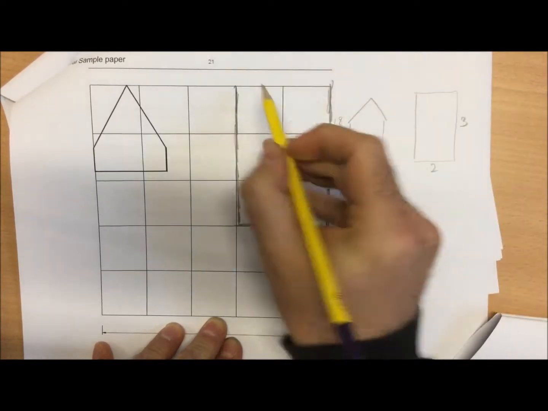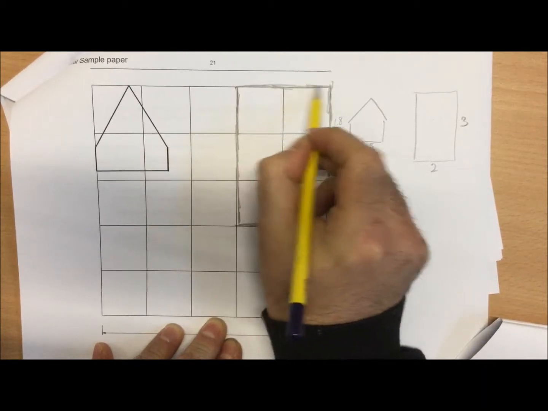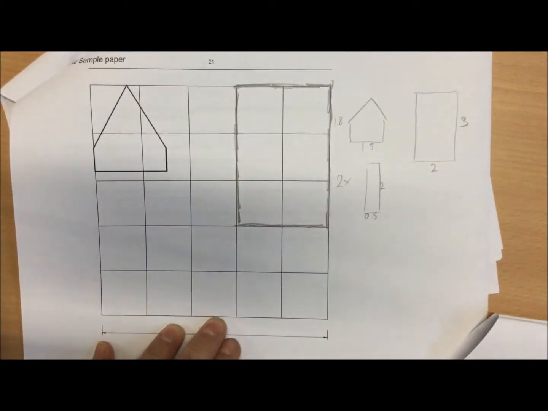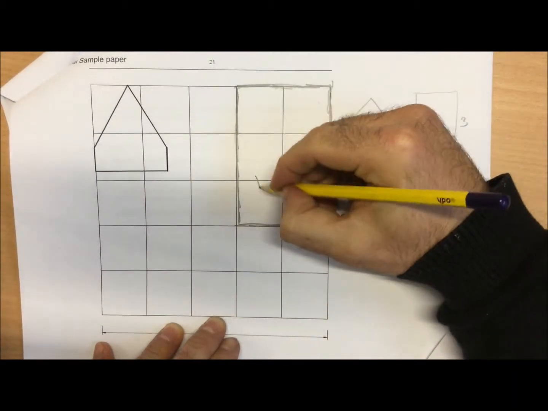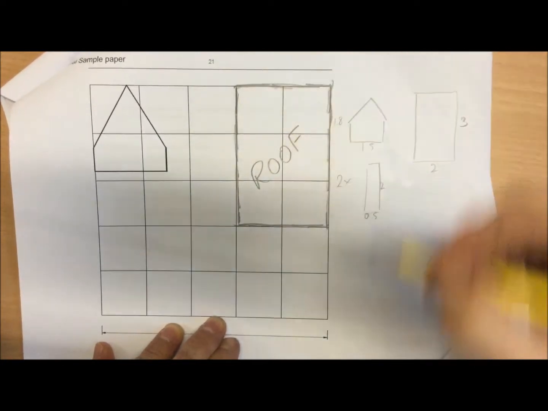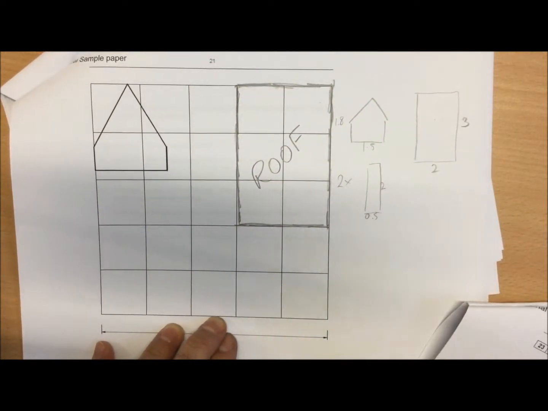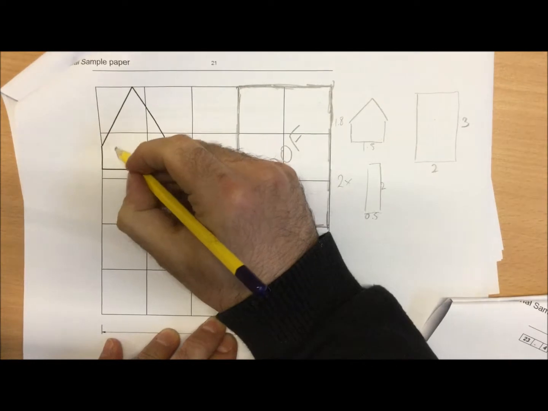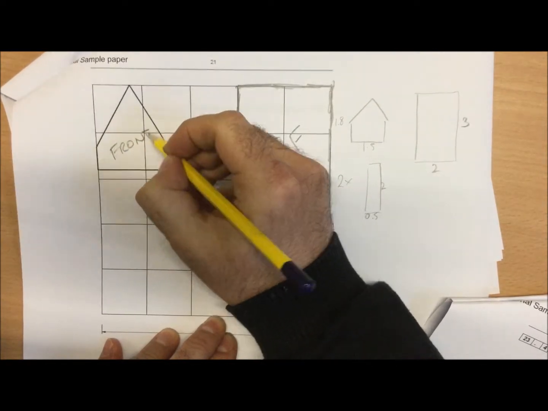Because we're on the lines as well, I'm just doing it a little bit rougher around it so the examiner can see where I put that piece. So this is the roof. I'm also going to label it just so they know this is what I've done. So the front is already put on there, so I'm just going to label that.